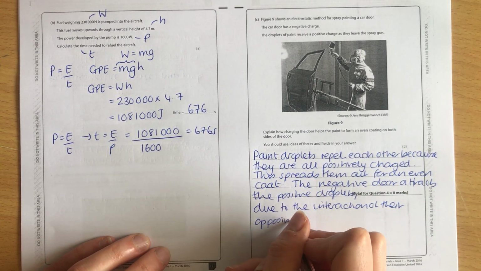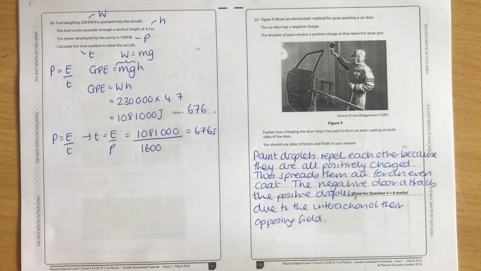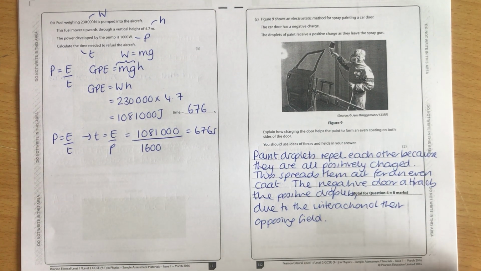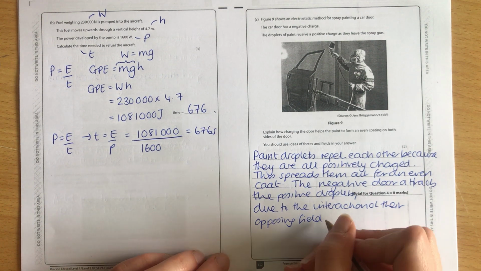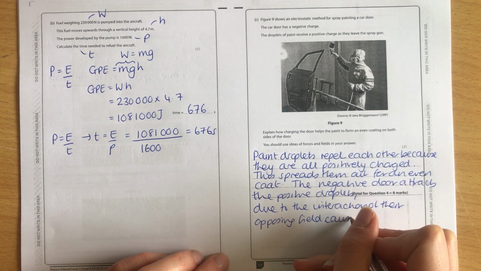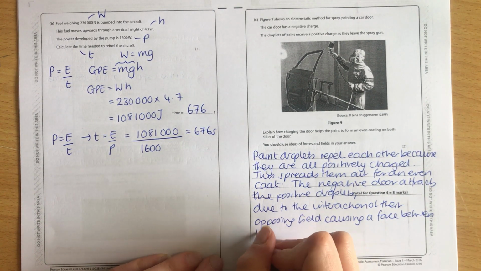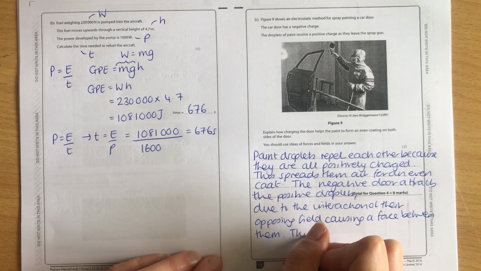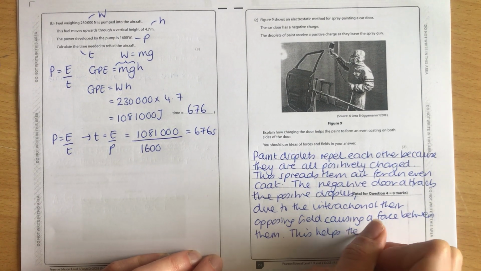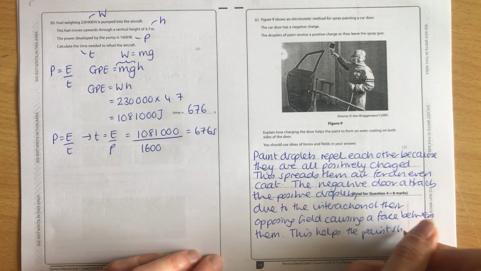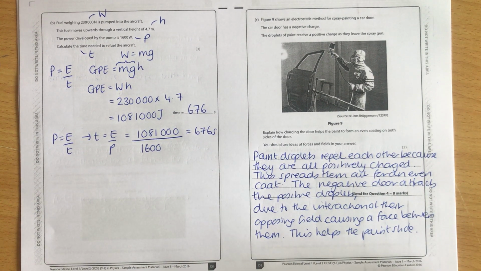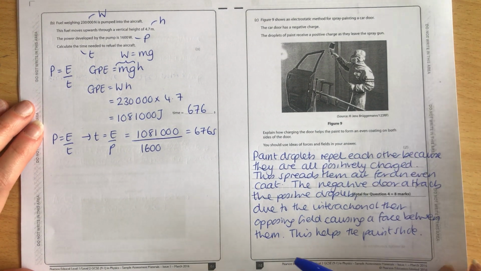So whenever you've got a charged object, it has a field around it. If you've got two of those charged objects, their fields can interact, and whenever they interact, it causes a force. So the negative door attracts the positive droplets due to the interaction of their opposing fields, causing a force between them. This helps the paint stick. And I think that's a perfectly good answer, a very, very nice answer for that question. The mark scheme, if you look at the mark scheme, you will notice it's a little bit more ishy, I would say.